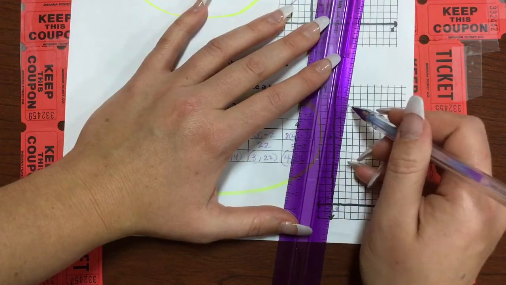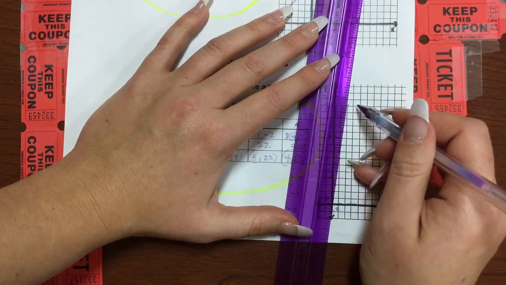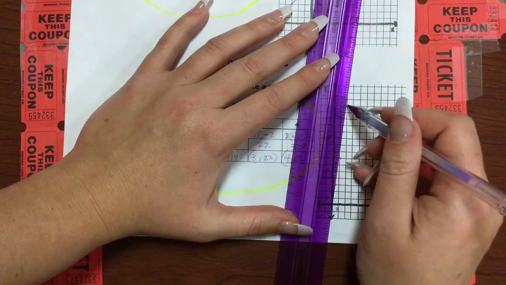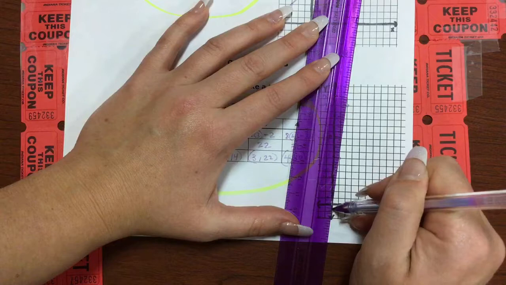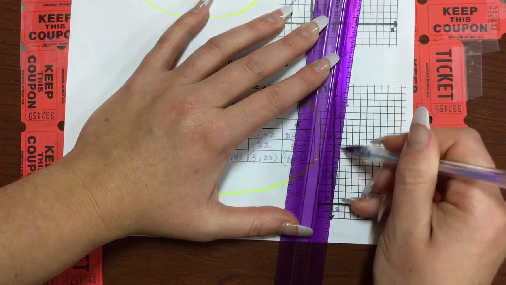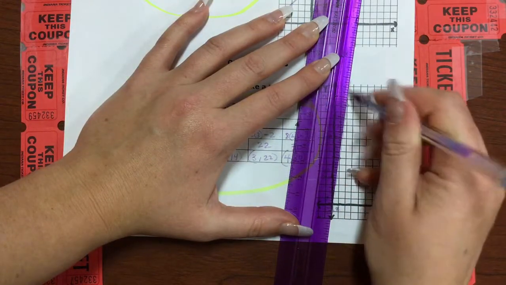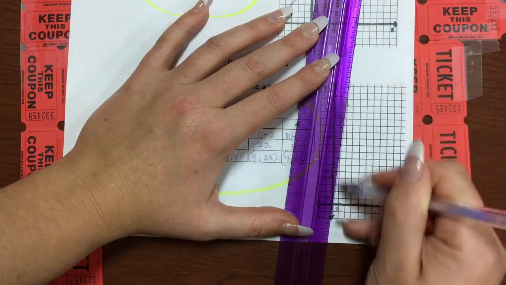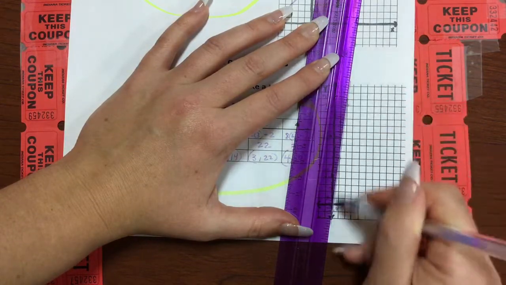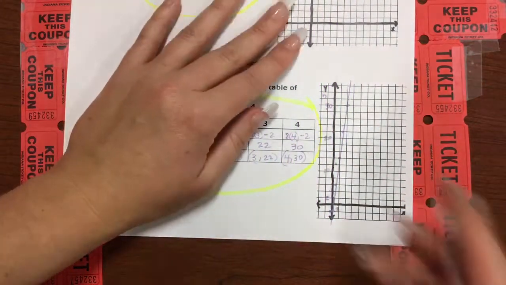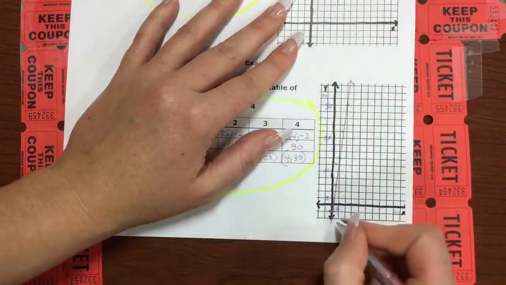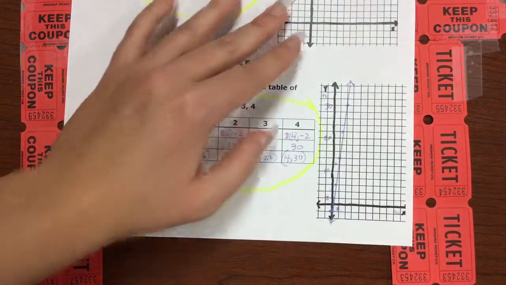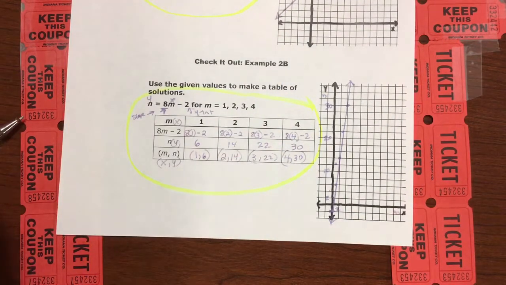Line them all up. Go over it a couple times, get a nice line. Beautiful. All right. Now we're going to graph these solutions and see if they're actually solutions to our line.